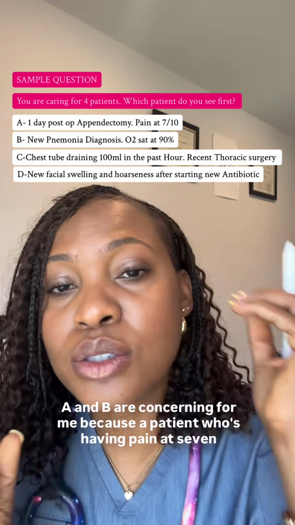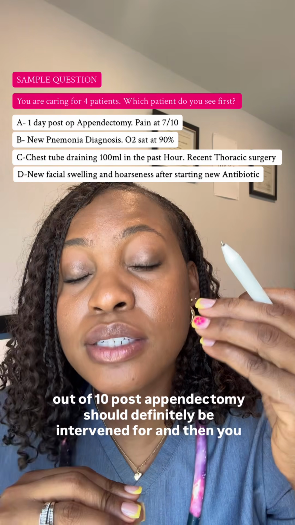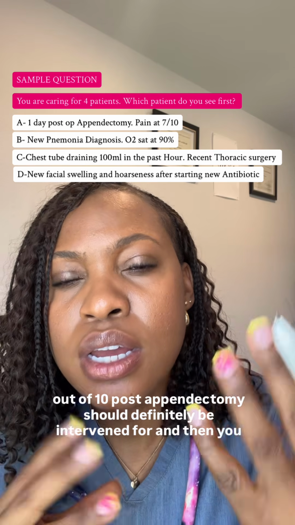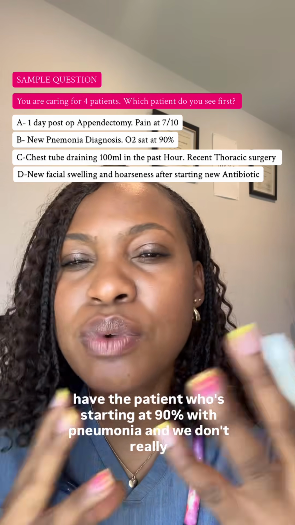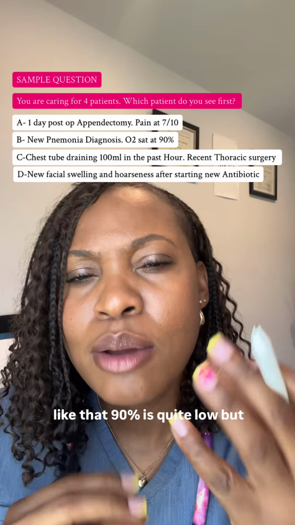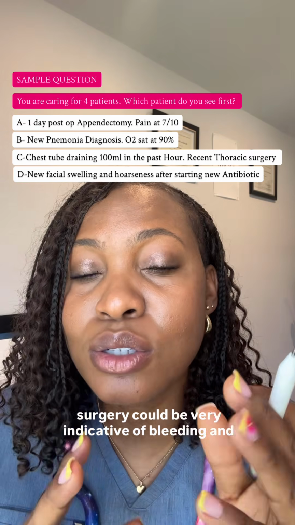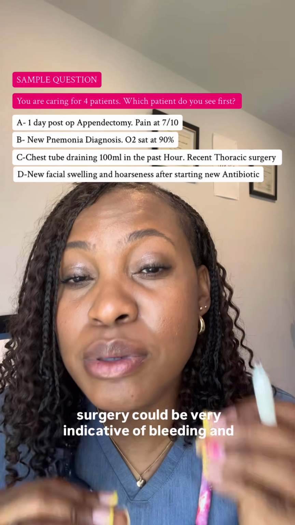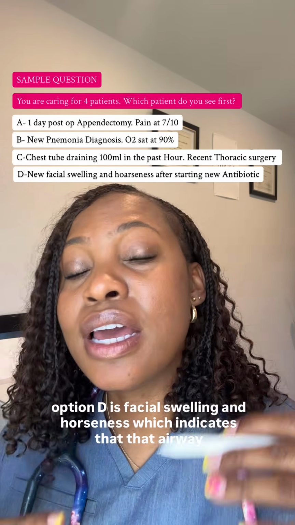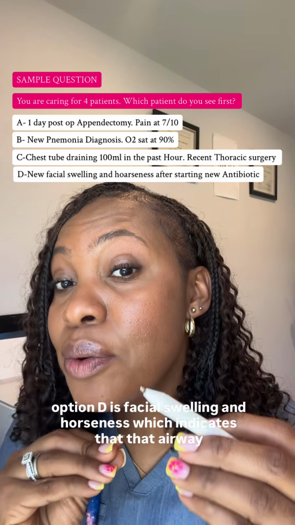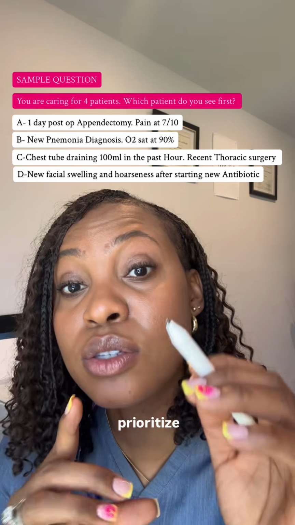Now, A and B are concerning for me because a patient who's having pain at 7 out of 10 post-appendectomy should definitely be intervened for. And then you have the patient who's starting at 90% with pneumonia, and we don't really like that 90%. It's quite low. Option C, a chest tube that's drained 100 mL and it's just post-thoracic surgery, could be very indicative of bleeding, and this could be a circulation issue. Option D is facial swelling and hoarseness, which indicates that that airway might be getting ready to close, and that's the option that we want to prioritize. So that would be your answer.